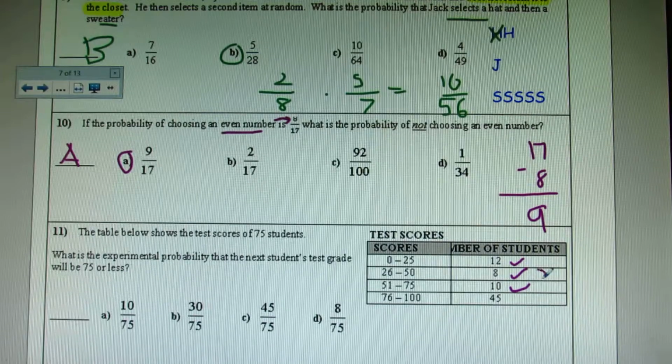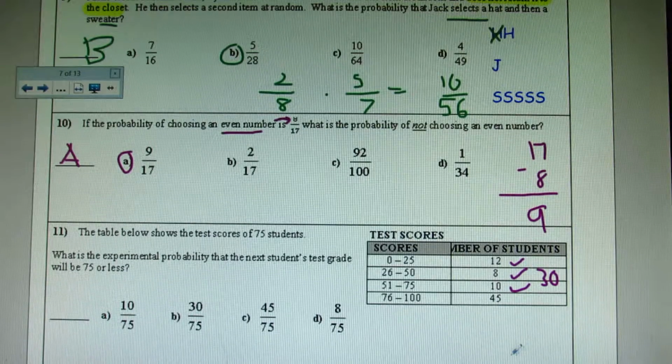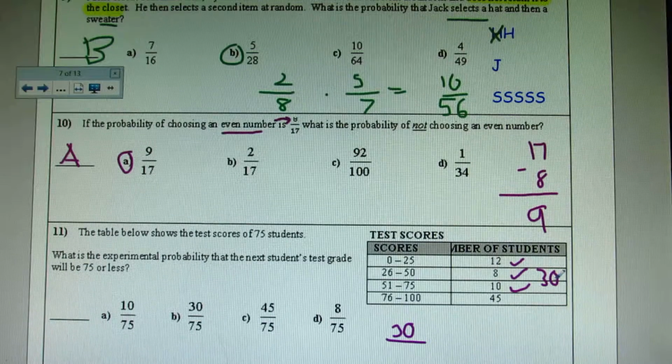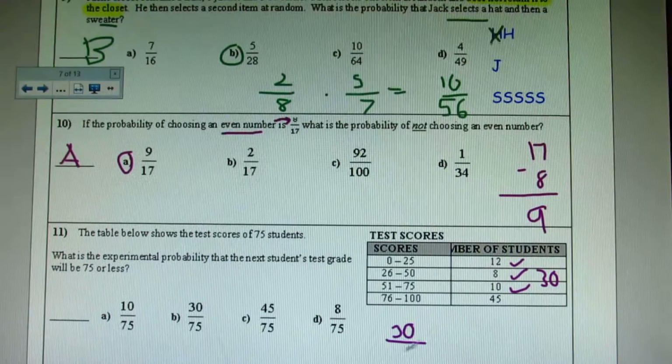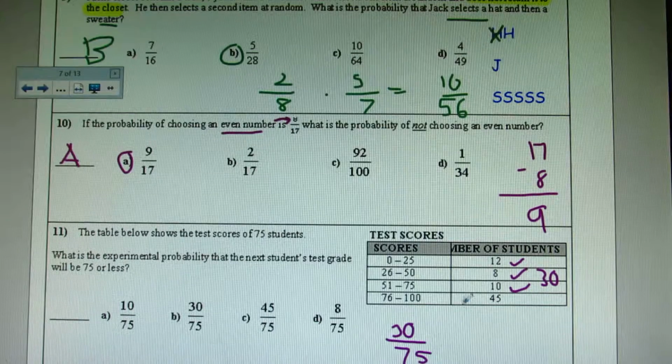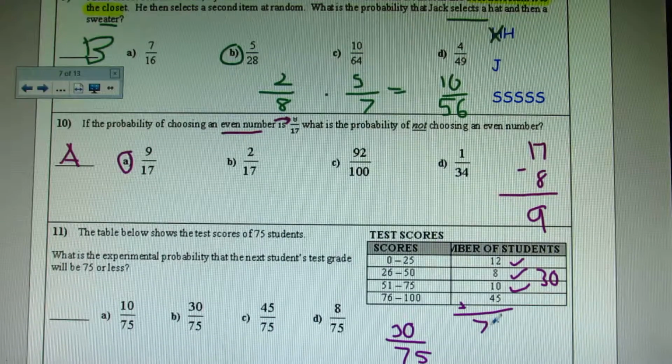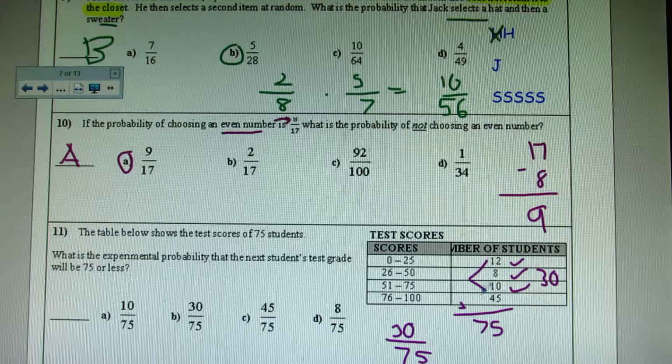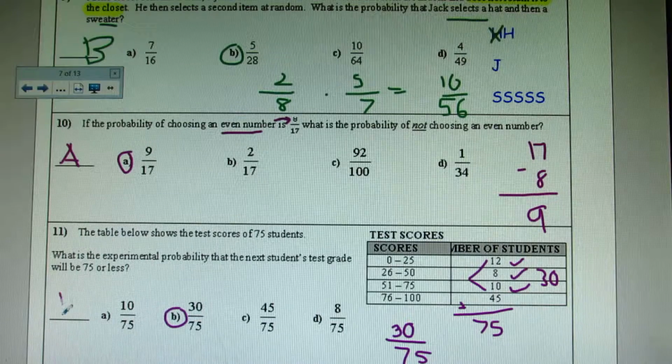That's 30 kids altogether when I add it. 30 out of, well, if I have to add the 30 onto the 45, I'm going to get 75. So my grand total is 75, but these 3 groups were the 30. So 30 out of 75, which is there. All right, choice B.